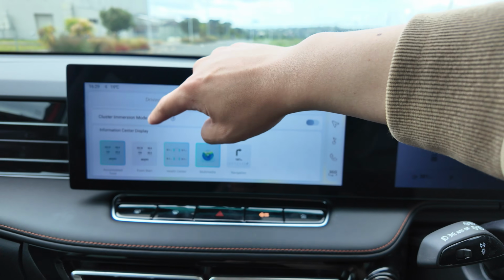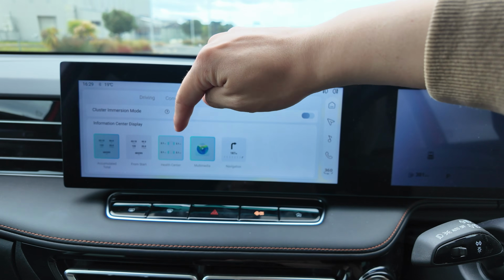Next is your information center display. So you can enable and disable all these graphics.